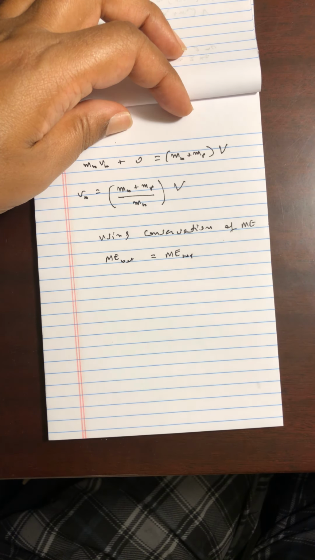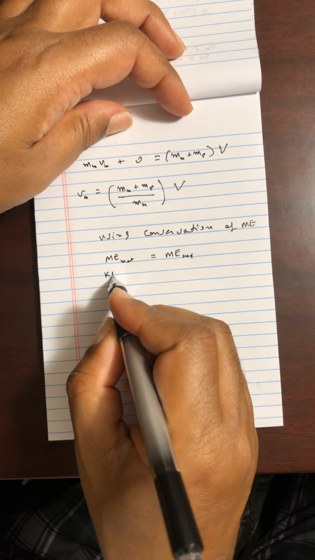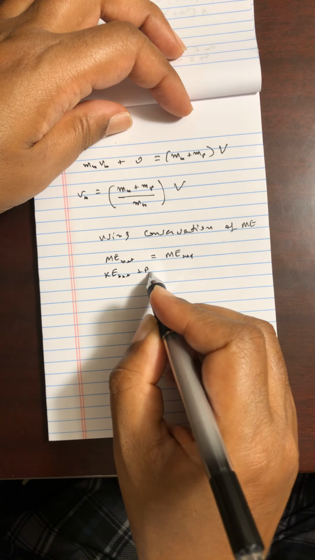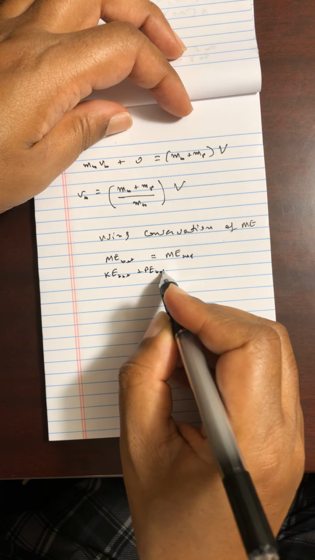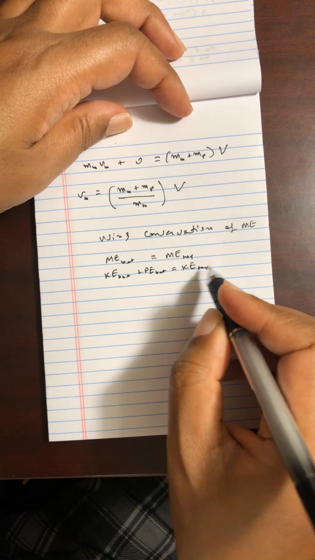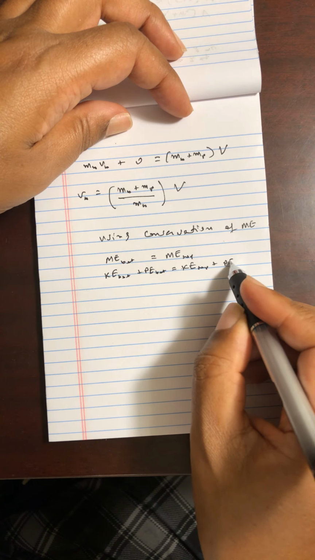That is, kinetic energy at the bottom plus potential energy at the bottom equals kinetic energy at the top plus potential energy at the top.